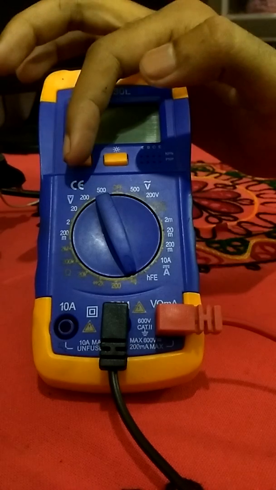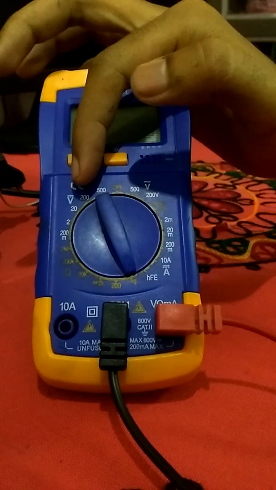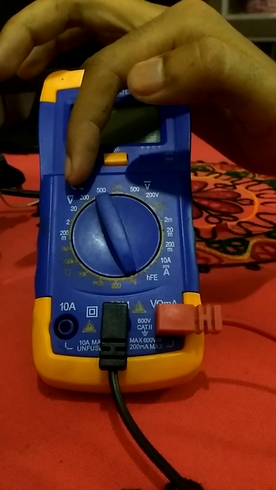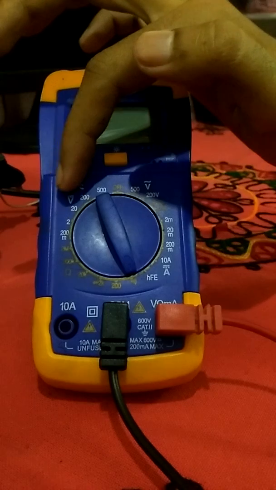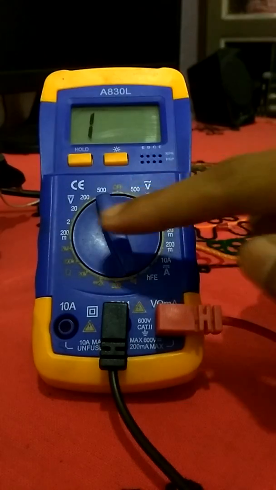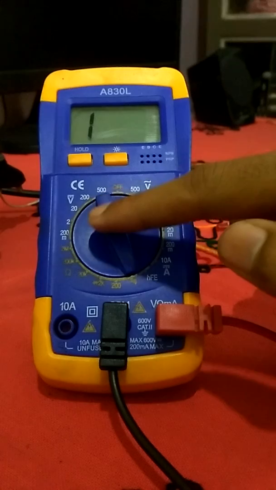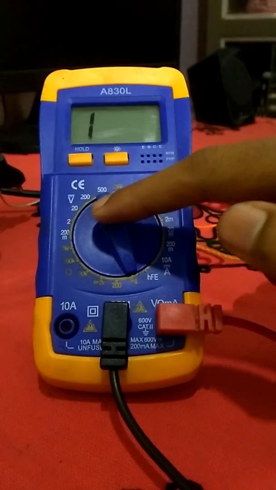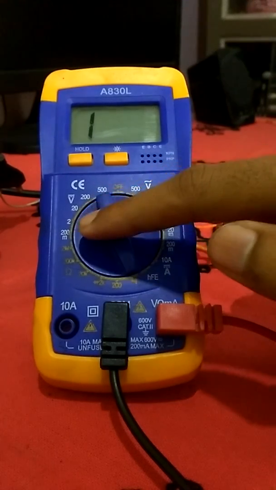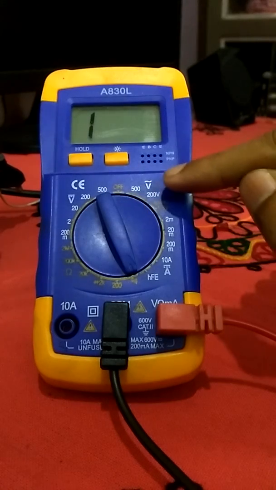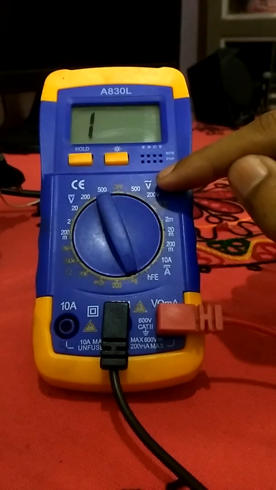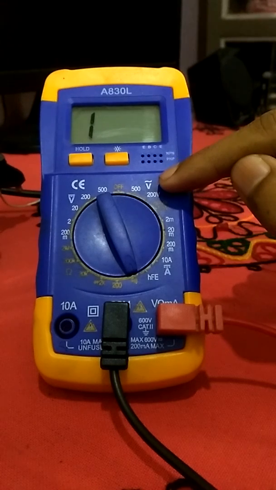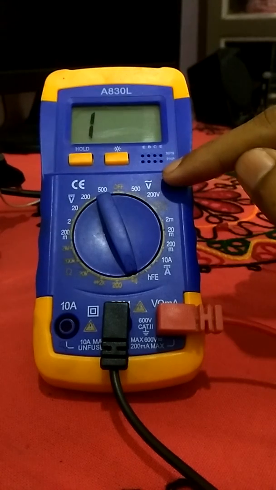Here we can see a sign, a V and three dots and a straight line. This side measures the direct voltage or DC. The range you can also see. This is the range up to which we can measure direct voltage. Now here a curved line and V. This is for measuring the alternating voltage.